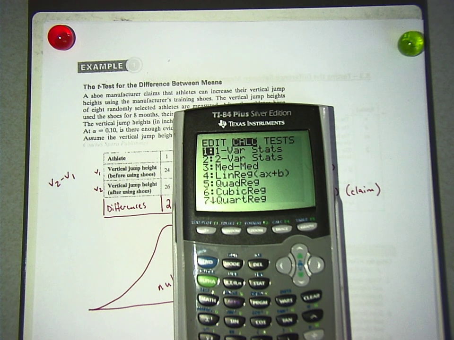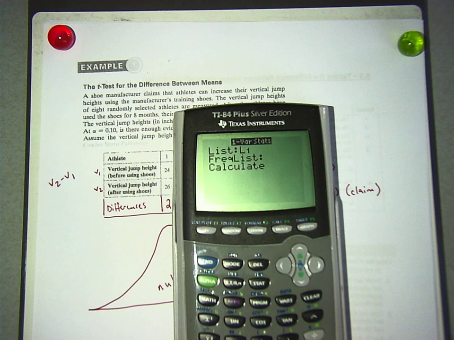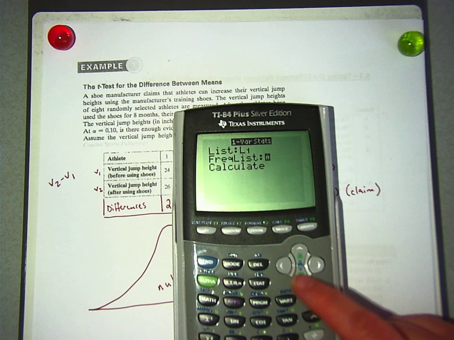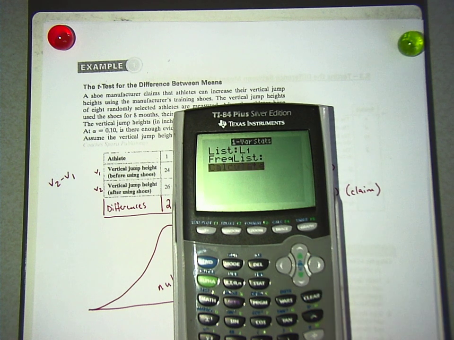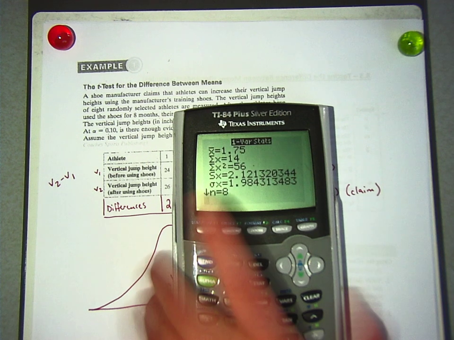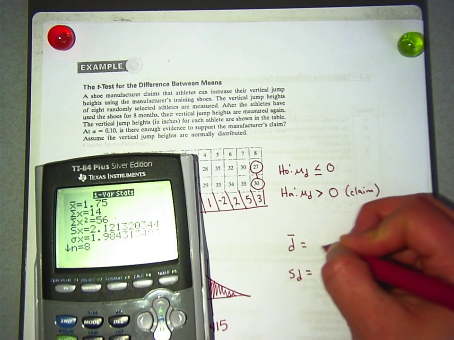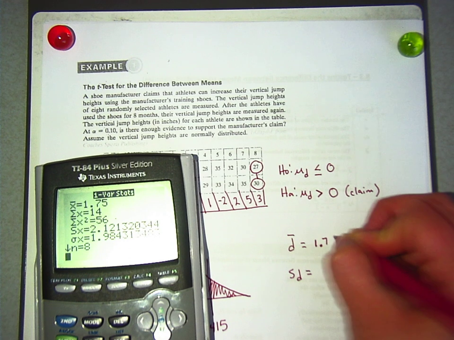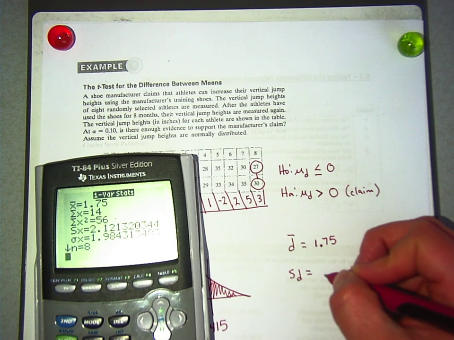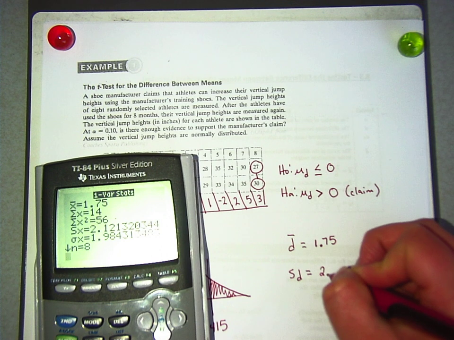I could do this, by the way, the whole thing with a dependent test, but I'm trying to show you the steps. So my list is L1, calculate. Okay, so my d bar is 1.75, and the standard deviation of the differences is 2.12.